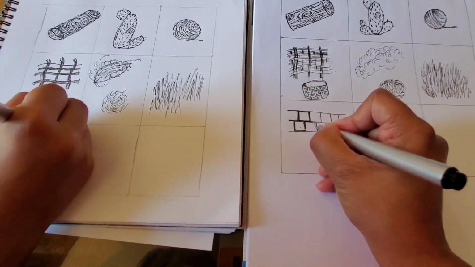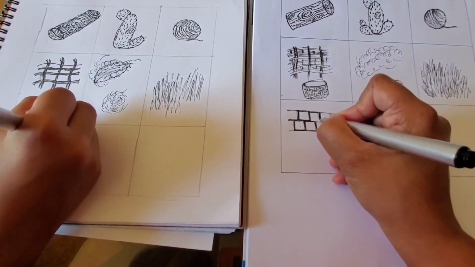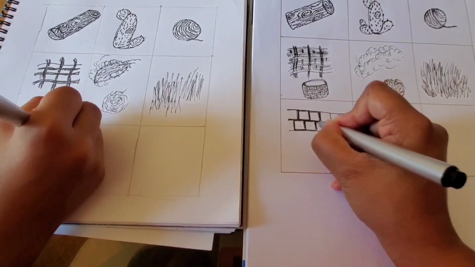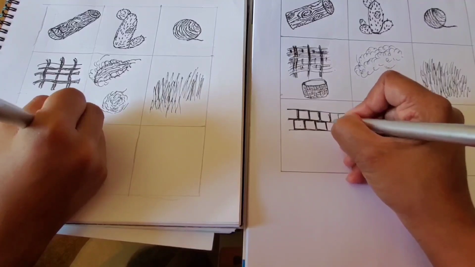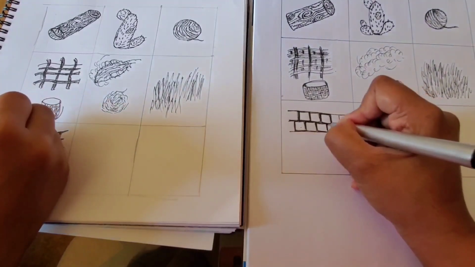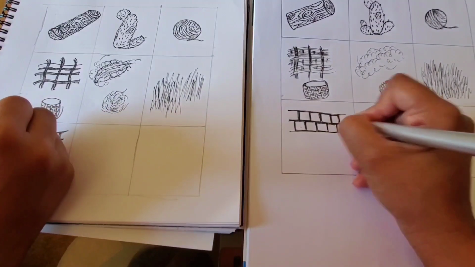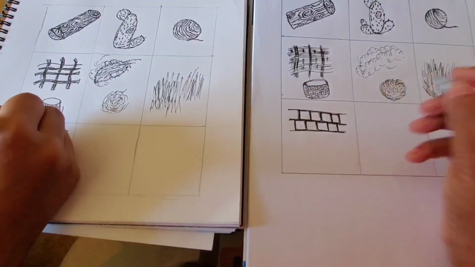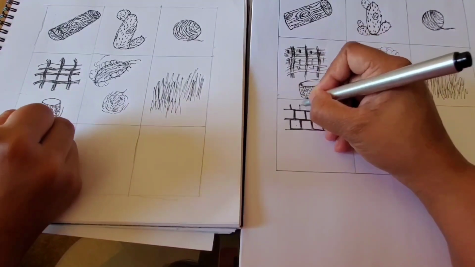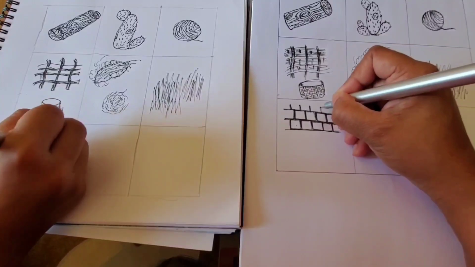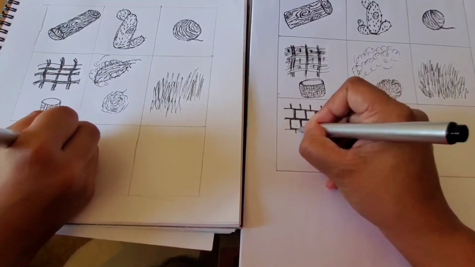So keep doing that for all of the bricks. I'm just going to add some on the top, so it looks like it's a continuation.